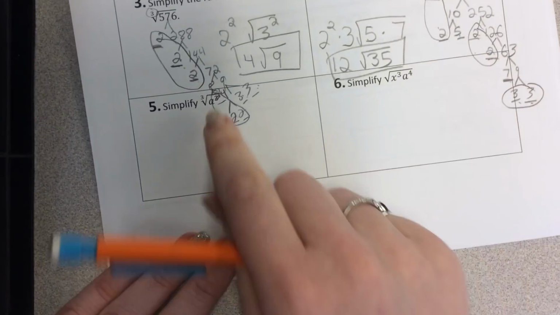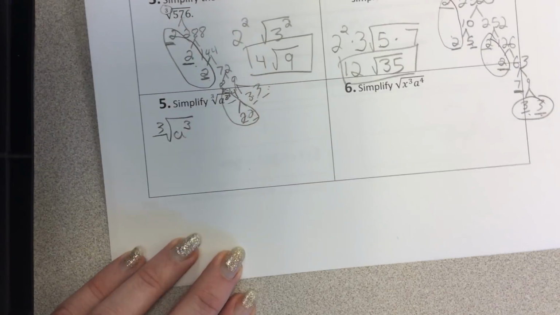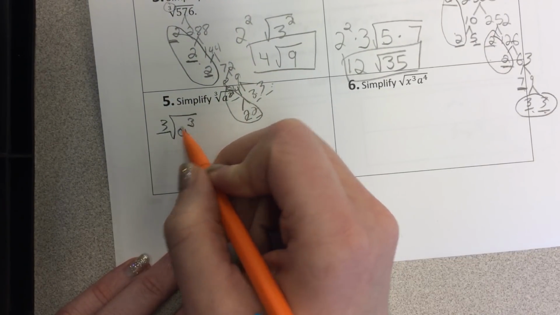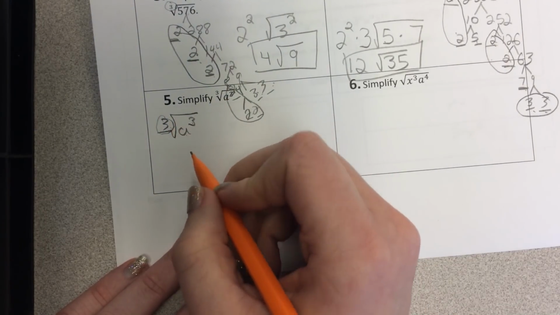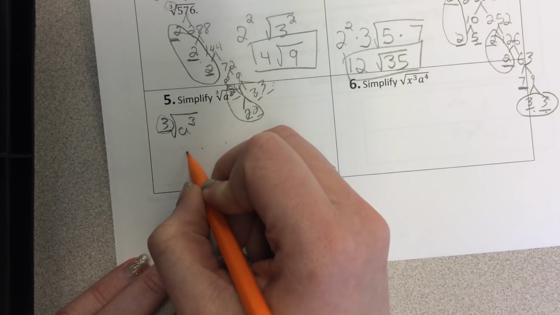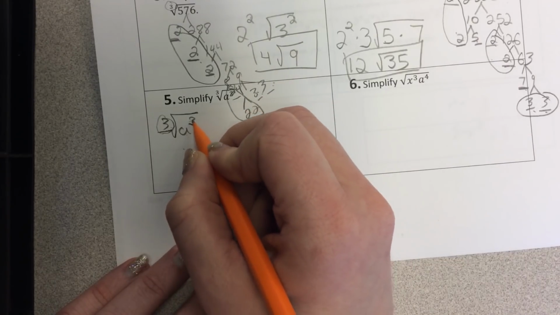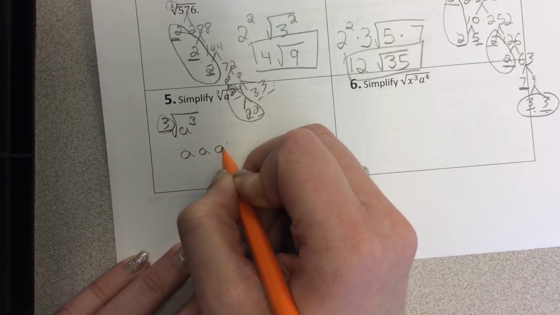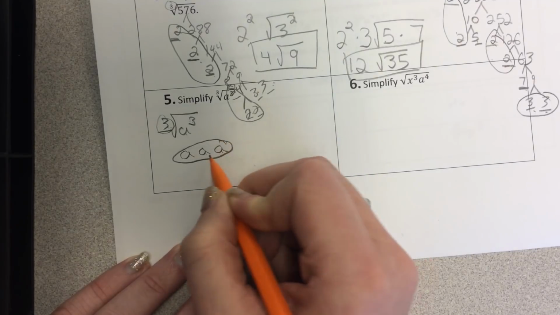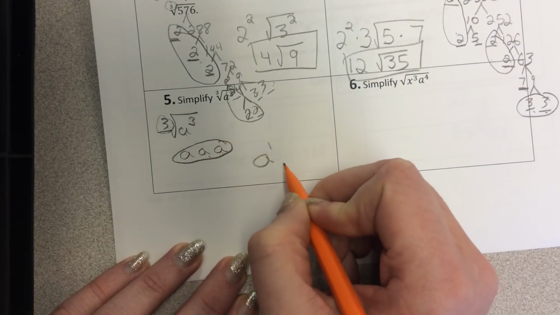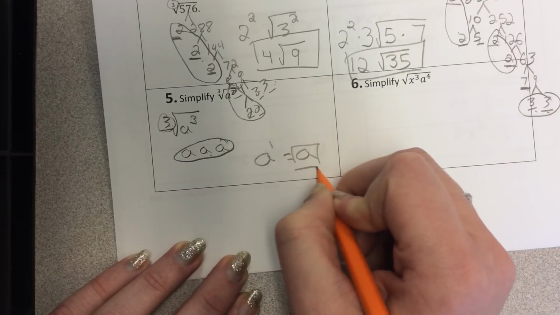Alright, so now let's look to see what it would look like with letters. So I'm going to rewrite this so that we can more easily see it. And then I'm going to write out how many copies I have. But first I want to take a look at what I'm grouping by. So I'm going to group by 3s. So I'm going to organize it into 3 spaces so that I can easily group it when I have bigger exponents. So I have 3 copies of A, so A, A, A. Then I'm looking for groups of 3, 1, 2, 3. So there's one group of A's and none left over, so we don't need the square root. So then we just simplify to A.